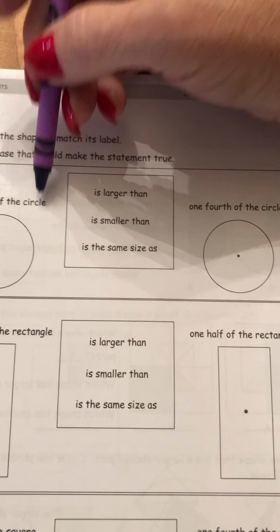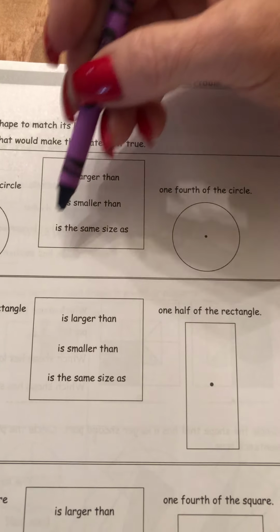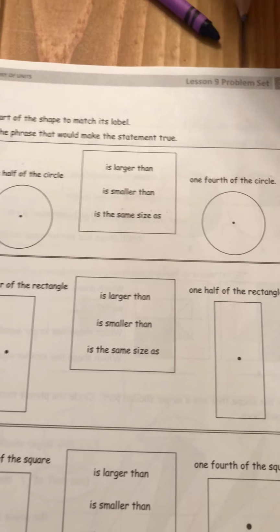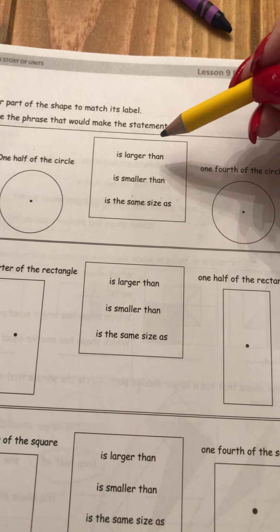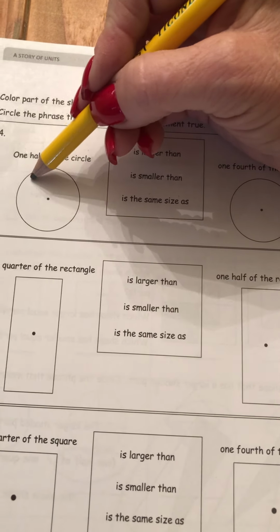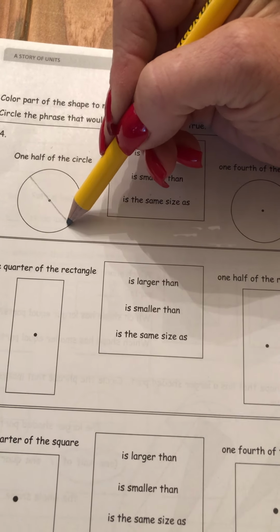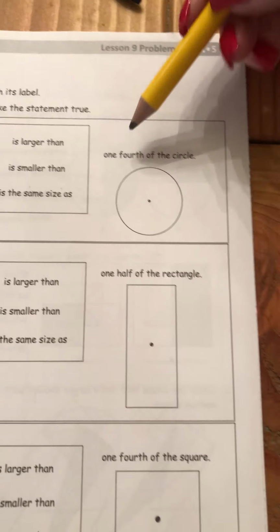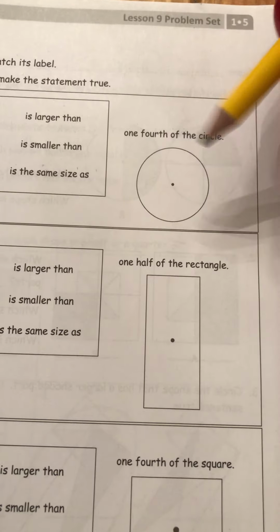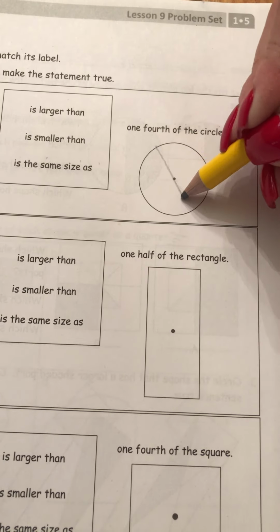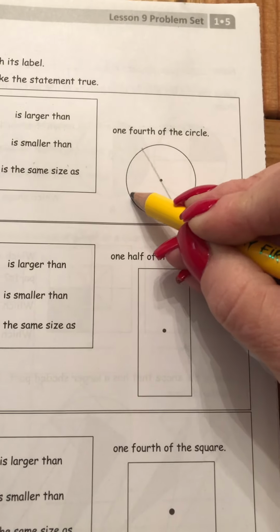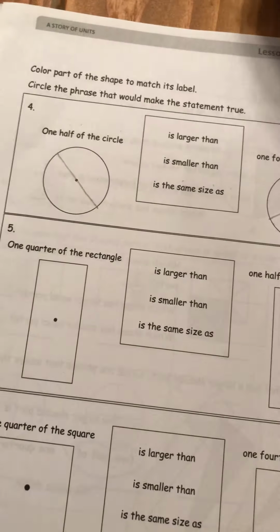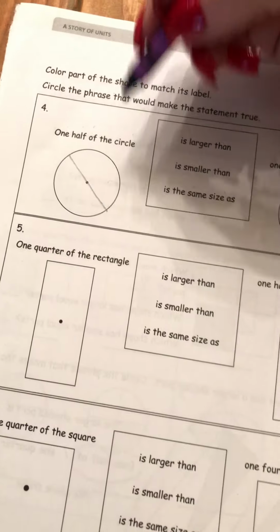1/2 of the circle is larger than, is smaller than, is the same size as 1/4 of the circle. So let's first divide the circles. So I'm going to make 1/2 because I have 2 pieces. If it's half, it's 2. And on this side, it's going to say 1/4 of the circle, so I have to divide it into 4 parts. And I'm trying to do it as evenly as I can. Okay, I'm going to color what it says.